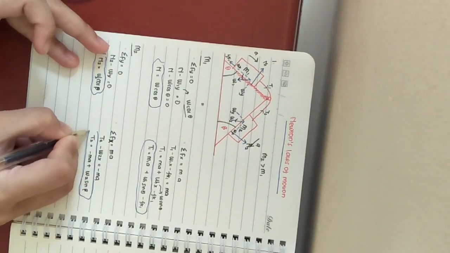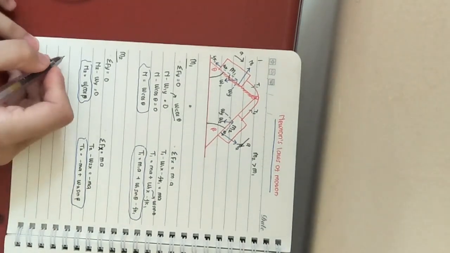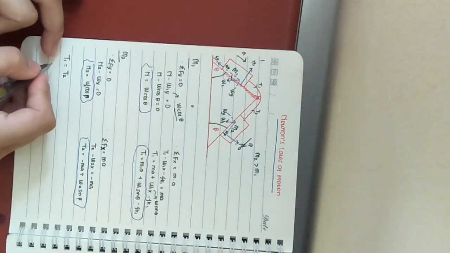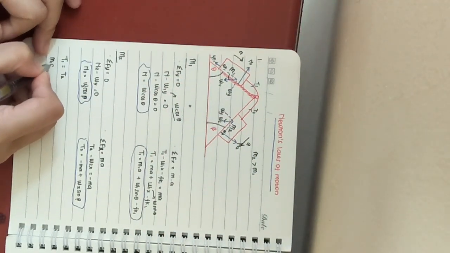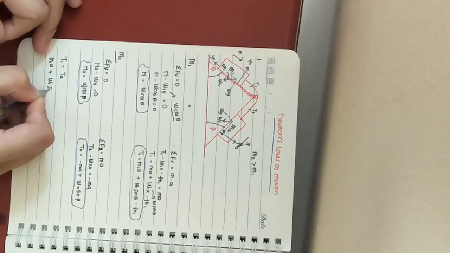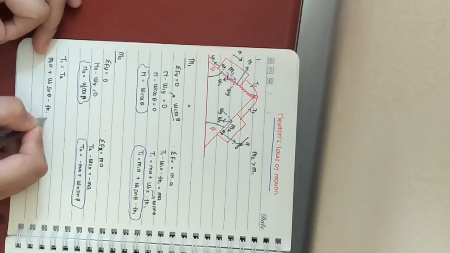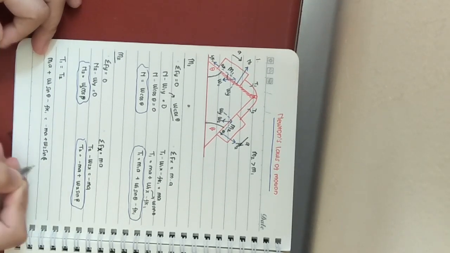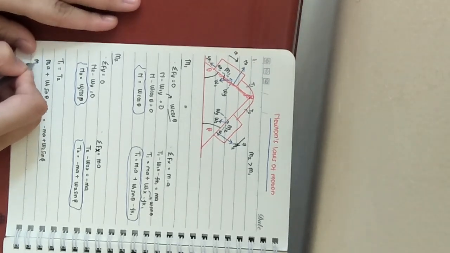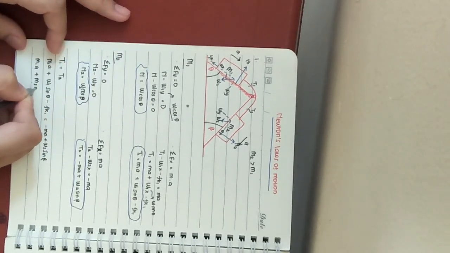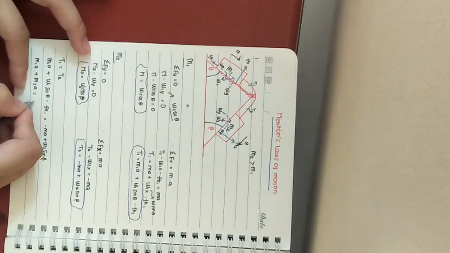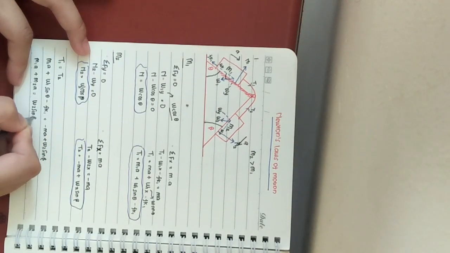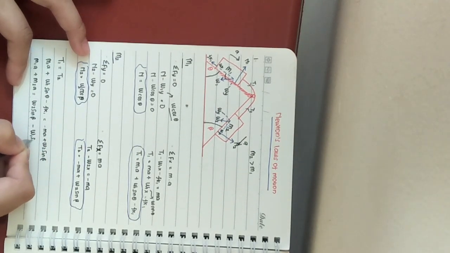Based on the diagram, we know that the tension is the same because the rope is the same too. And we got first tension equals second tension. So we just have to substitute the first equation and the second equation of tension. So we got first mass times acceleration plus second mass times acceleration equals second weight sin beta minus first weight sin theta minus friction 1.